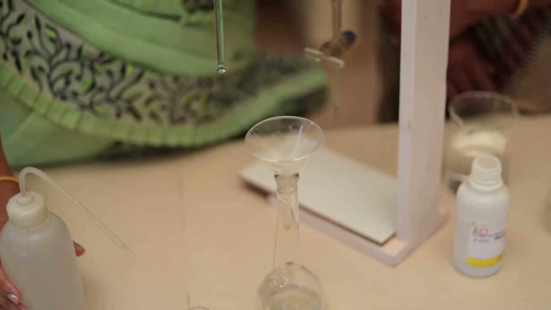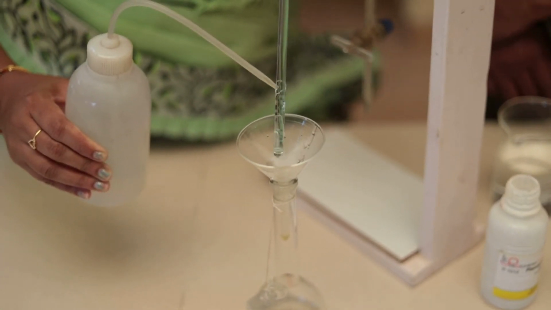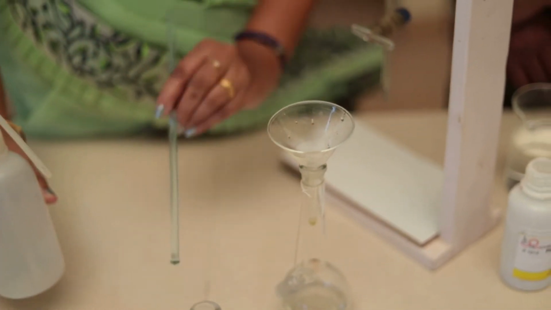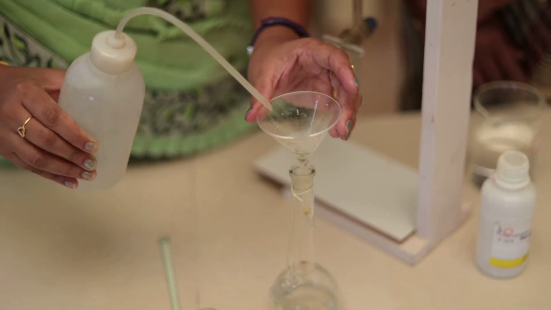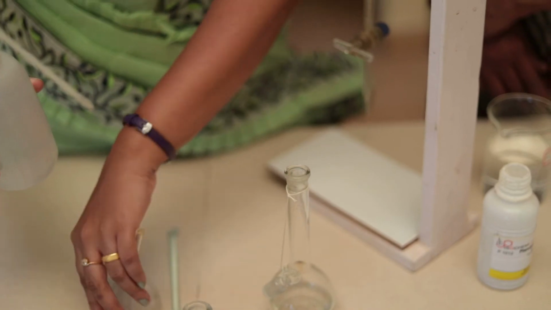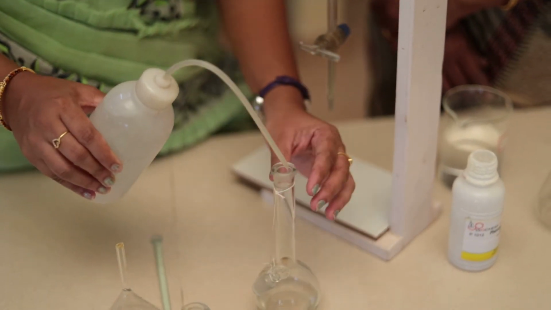Wash the glass rod, then wash the funnel, then make up the solution to 100 ml.